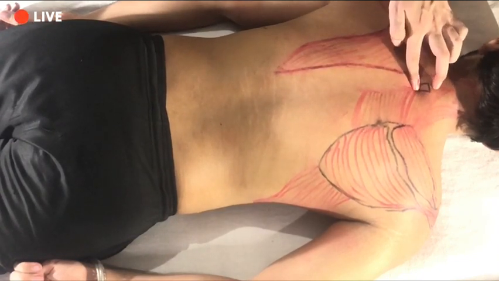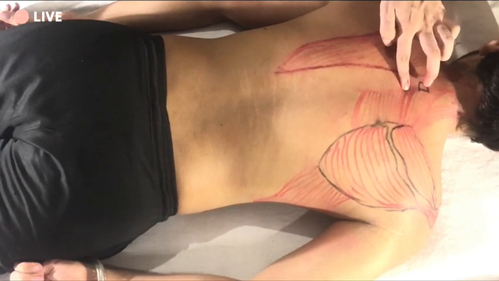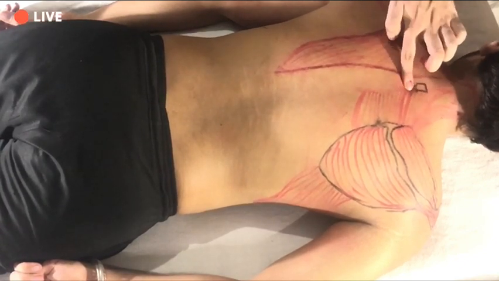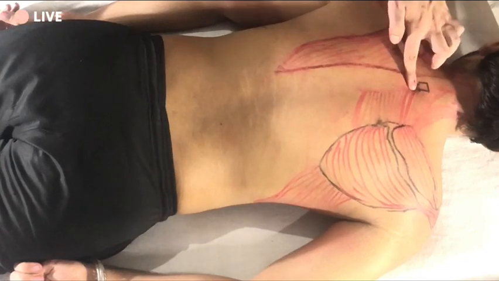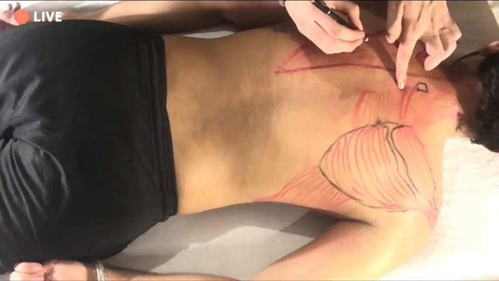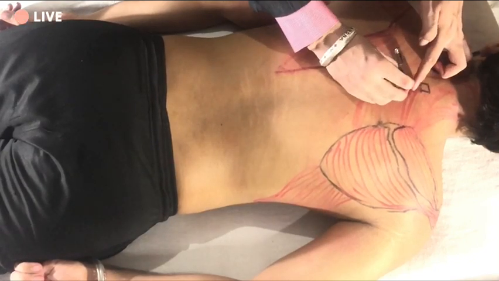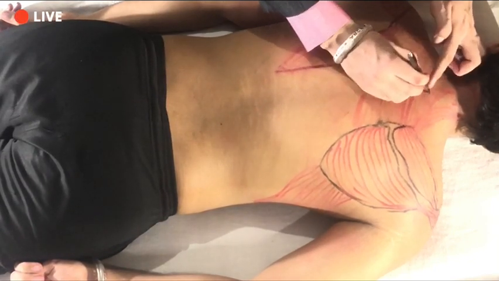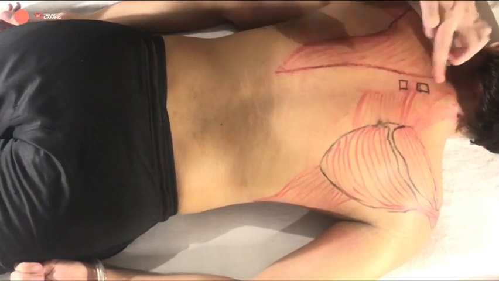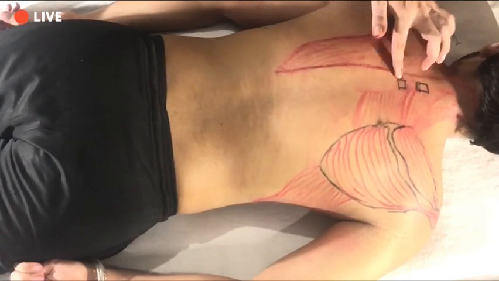Now coming down from T1, I'll just feel that here is a blank gap. So below this gap is the next spinous process, T2. So here is the T1 and there is a T2, right?